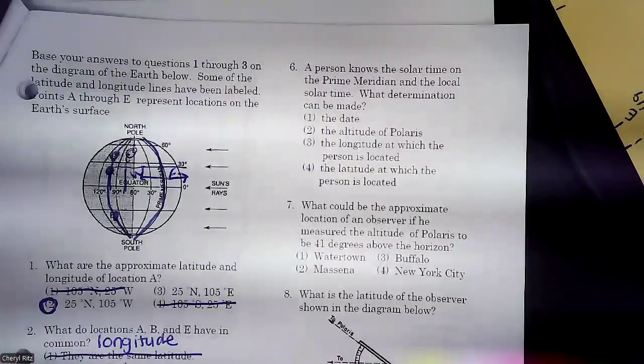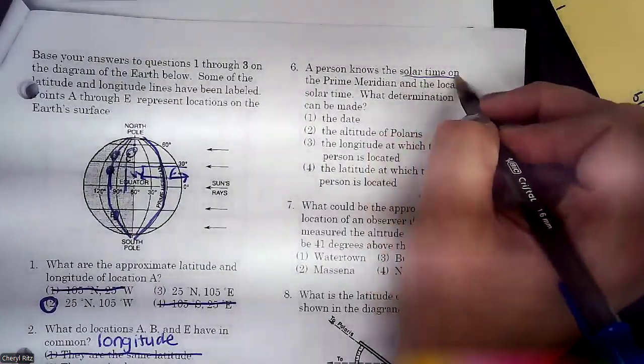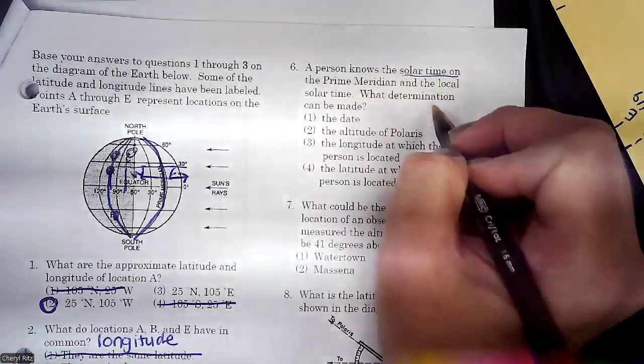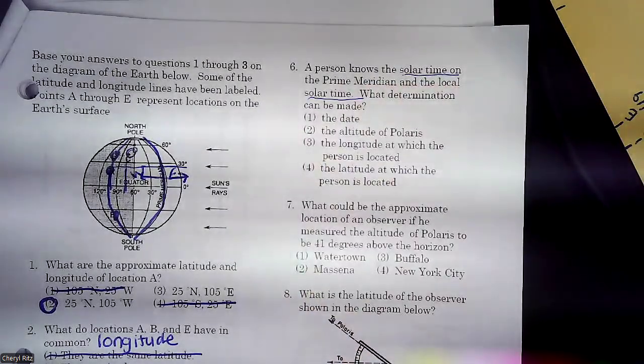Speaking of, we know their solar time. Oh, this one's a little different. We know the solar time on the prime meridian and your local solar time. Time has to do with which one of these? 1, 2, 3, or 4, everyone.